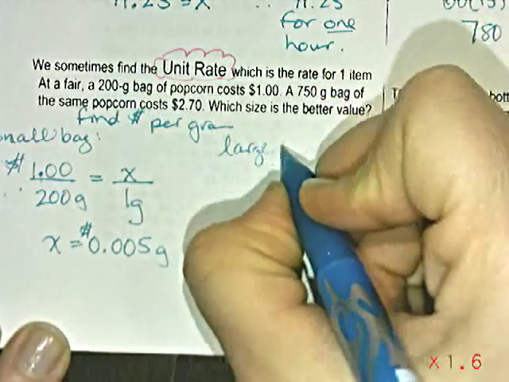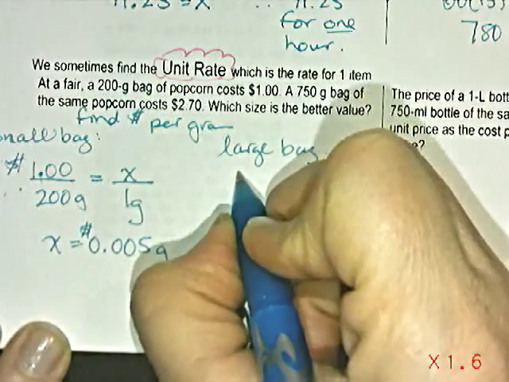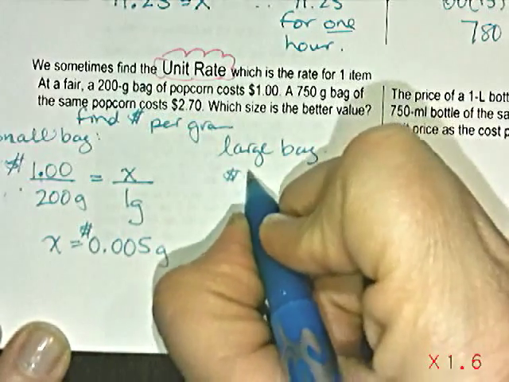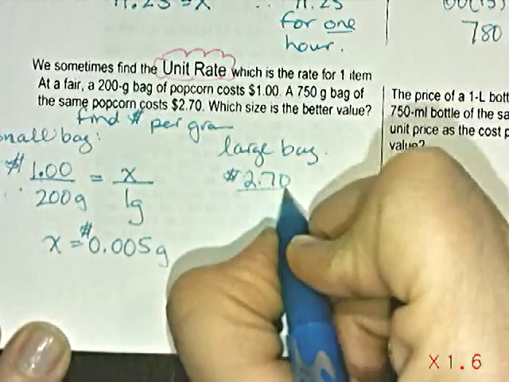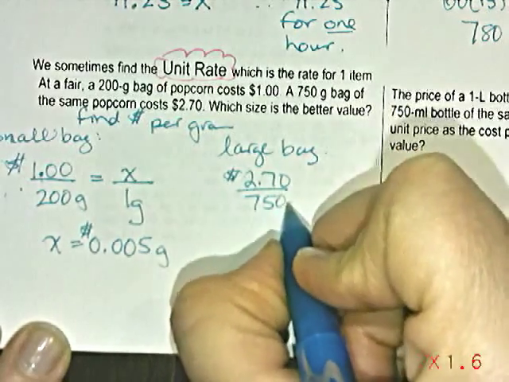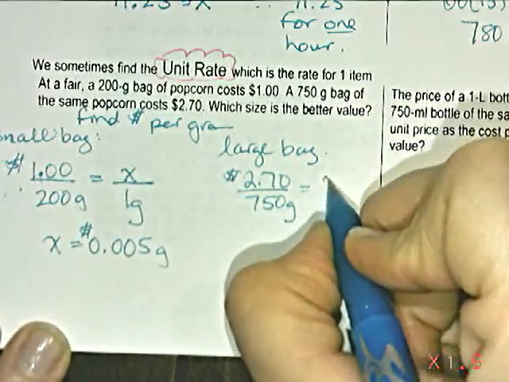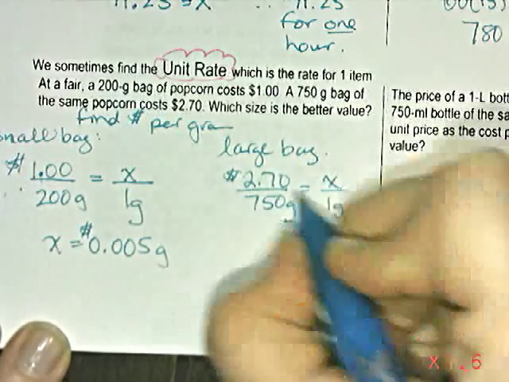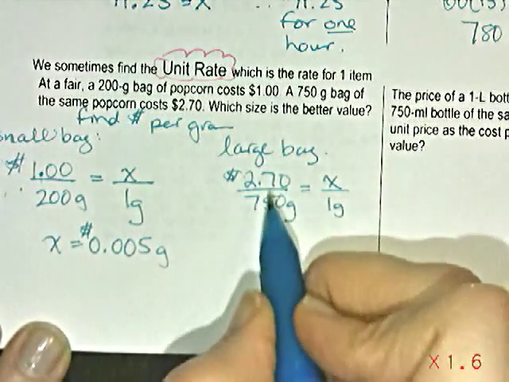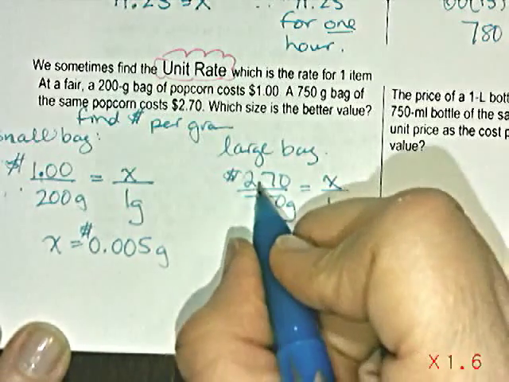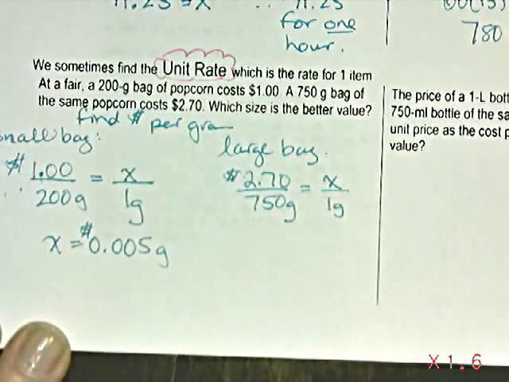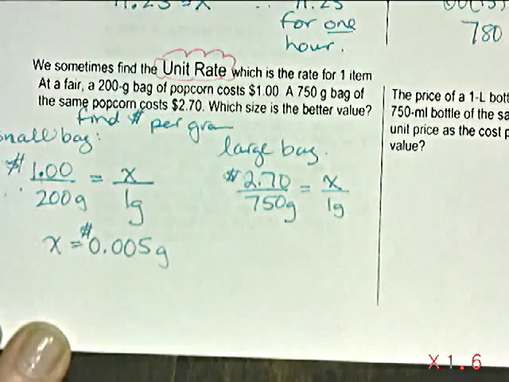My large bag, we have $2.70 for a 750-gram bag. If I want to know how much for 1 gram, multiplying up that 1, I simply need to divide $2.70 divided by my 750 grams.